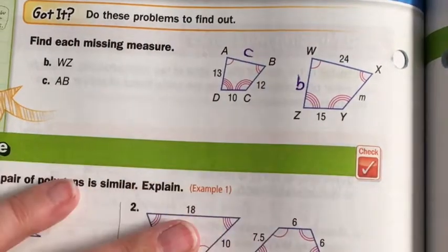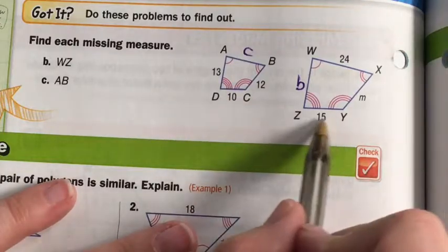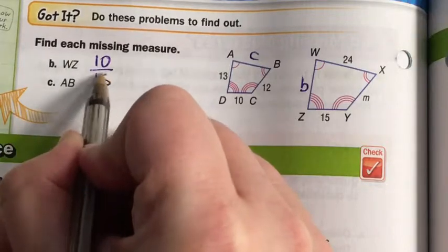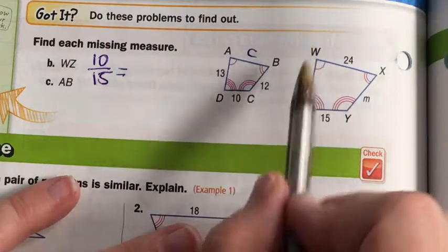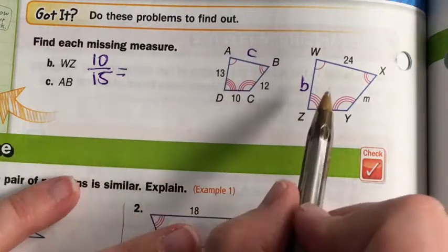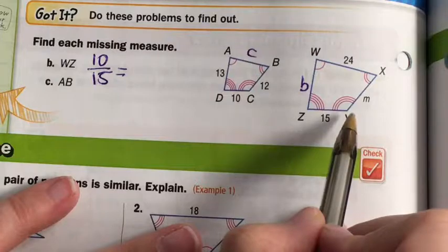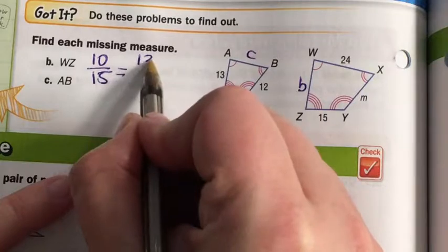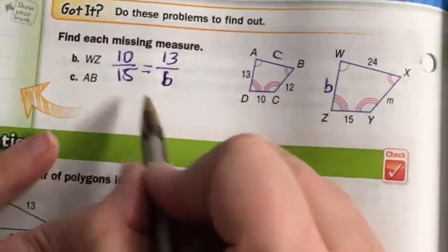What sides do we know everything about? Like we know the 2 bottom ones are the same. Would you guys agree? So we would have 10 is to 15 as, and do we want to start with the WZ or do you want to start with AB? WZ. So then we said, 10 is to 15 as, and then what side goes with WZ from the small one? 13 goes with, and I'm going to call it B because that's the problem that we're doing. Now what do I do?